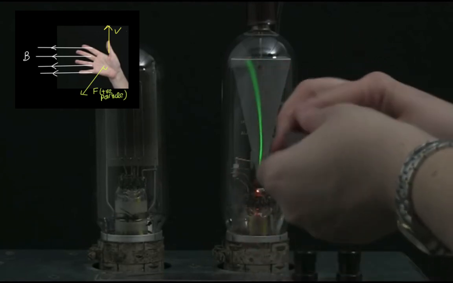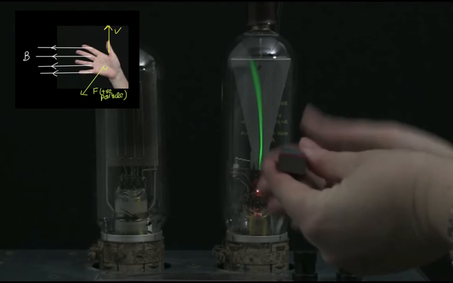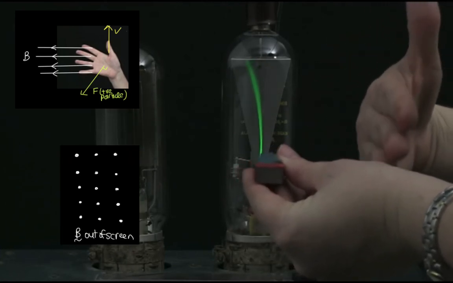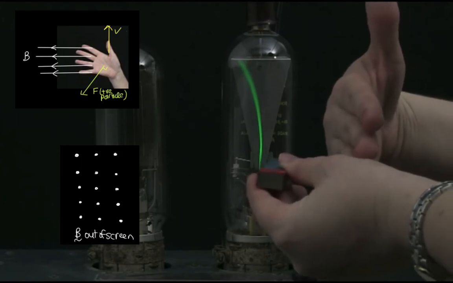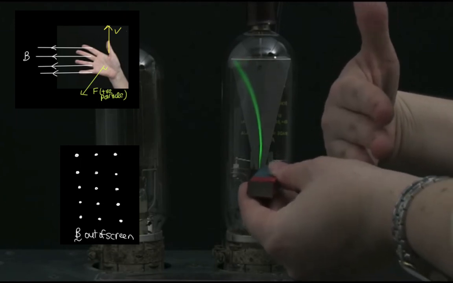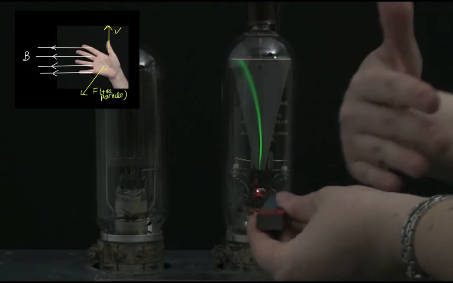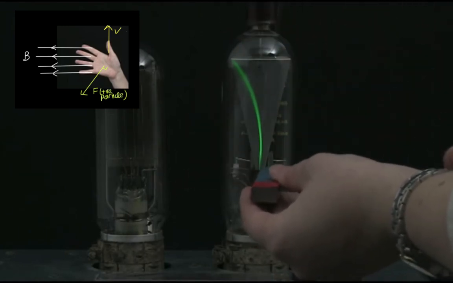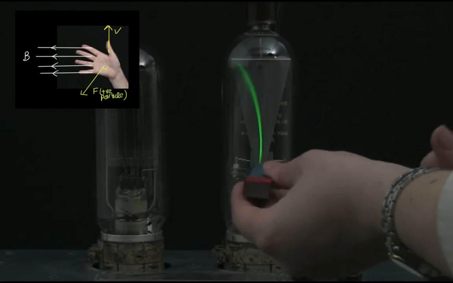Now let's line the magnet up the other way. In this case, the magnetic field lines are coming out of the screen towards you, so we could draw those by little dots, and the velocity is still upwards, and so the electrons feel the force in this direction. So this is in agreement with our predictions from the right-hand rule.